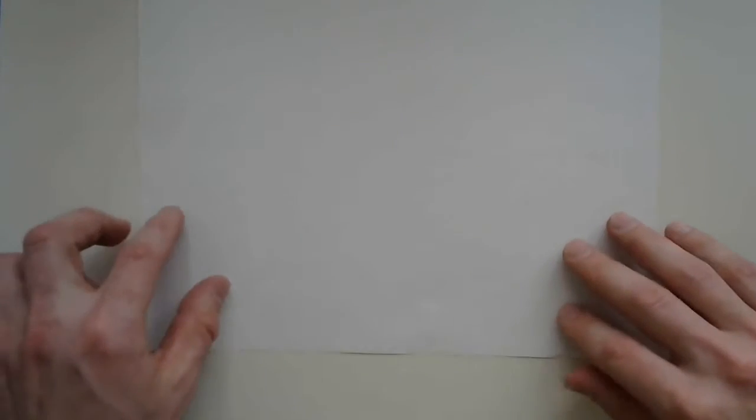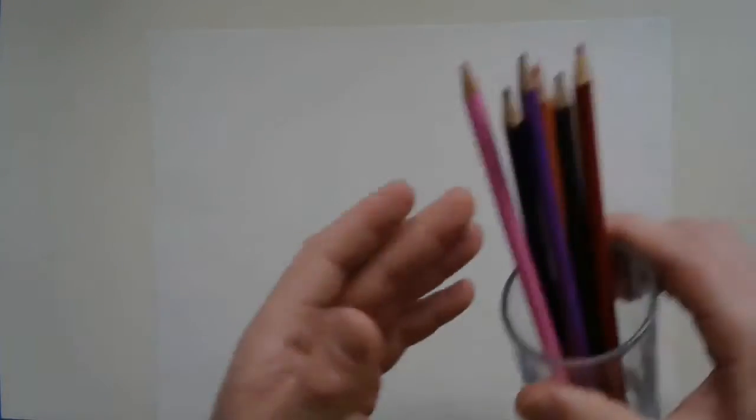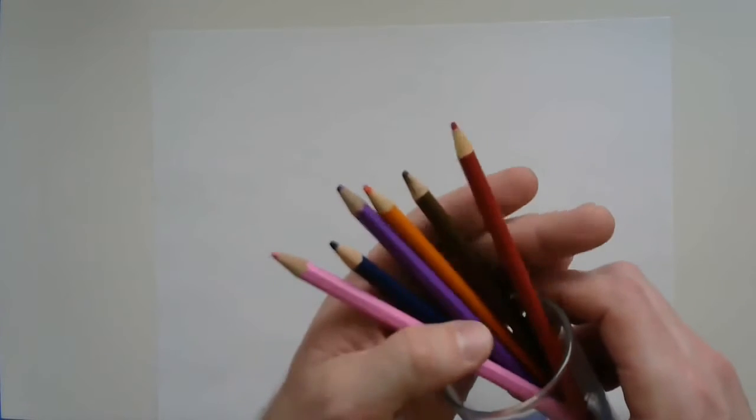It really doesn't matter which card set. You can follow the same pattern we're about to go through. And grab a piece of paper and also some colored pencils. And you're going to want one color for each of the cards that you bring over.